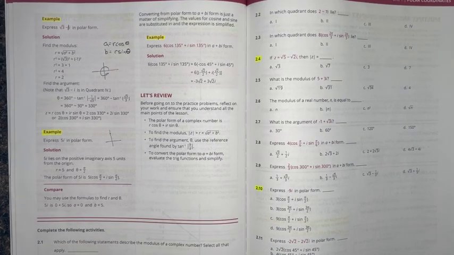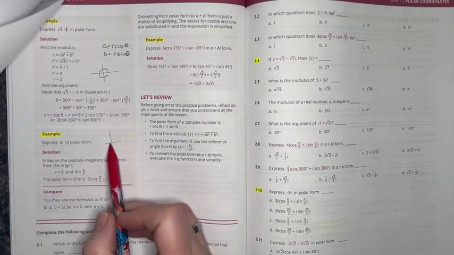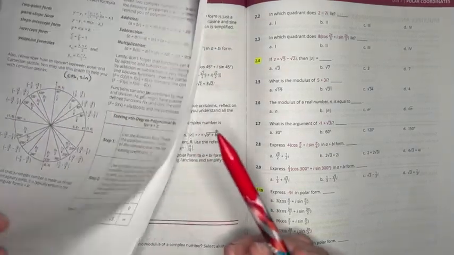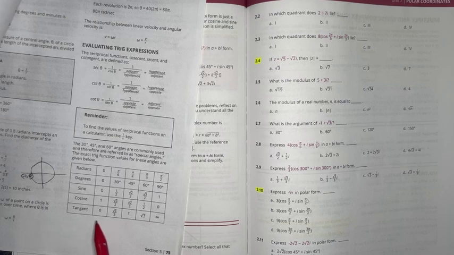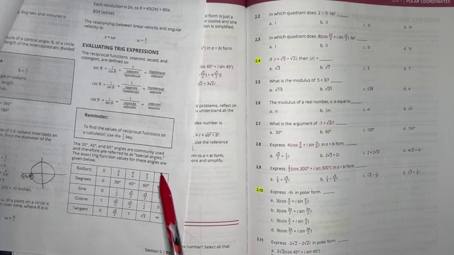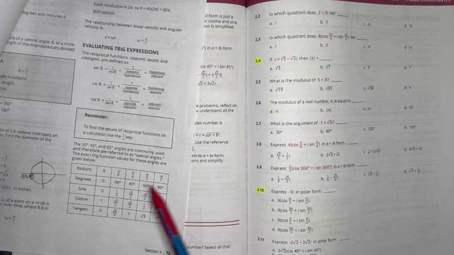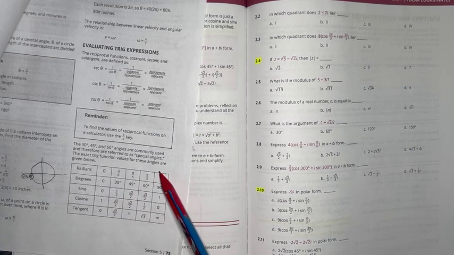Well, again, if we look at our chart, remember, if you look at your unit circle, it's 90 degrees. Not the tangent of 90 degrees, but because it's 90 degrees, our theta is pi over 2.